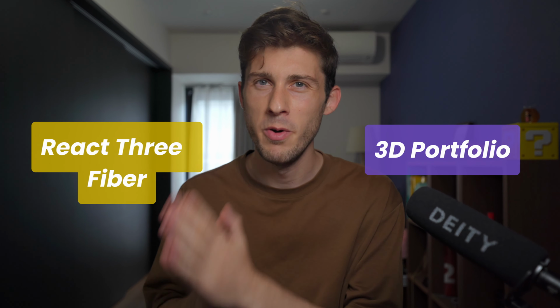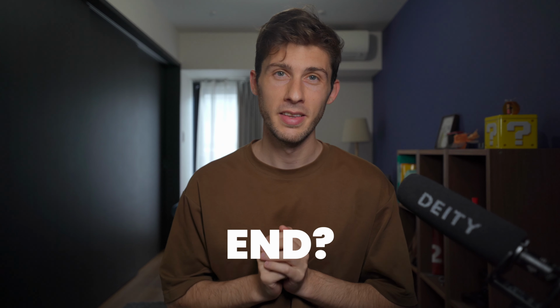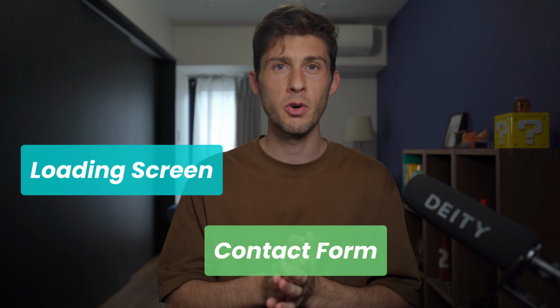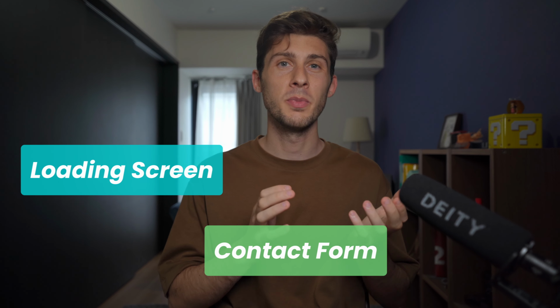How to build a professional looking 3D portfolio with React Three Fiber, Part 5. Hi, will it ever end? You asked a lot for a responsive chapter, and you've been heard, here it is. But we'll also add a loading screen, connect the contact form, and also do some minor adjustments to make it better.